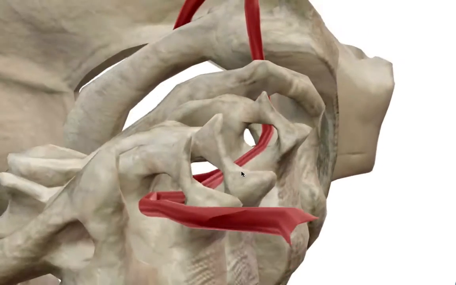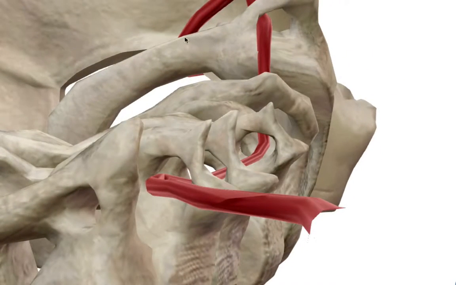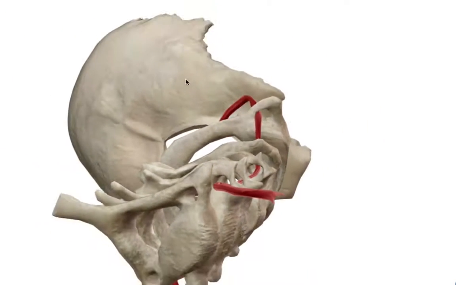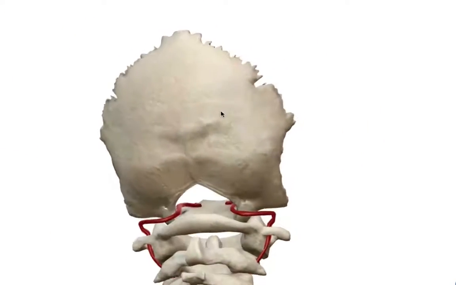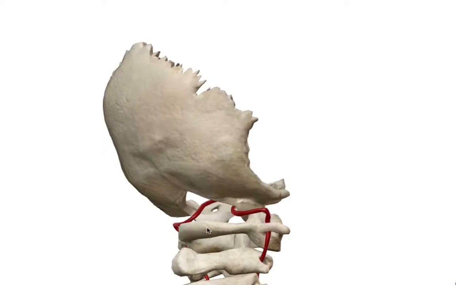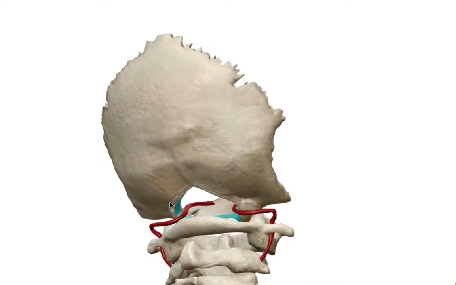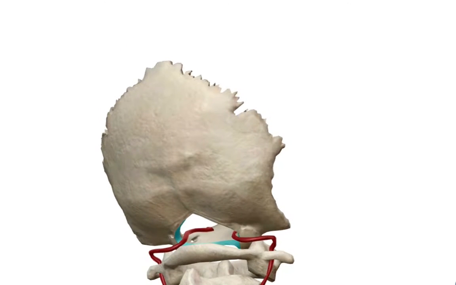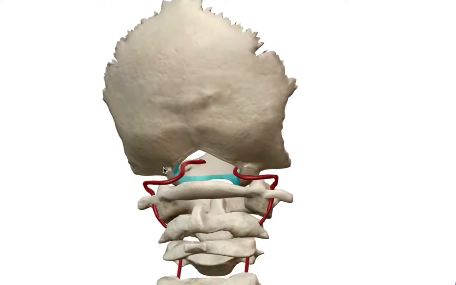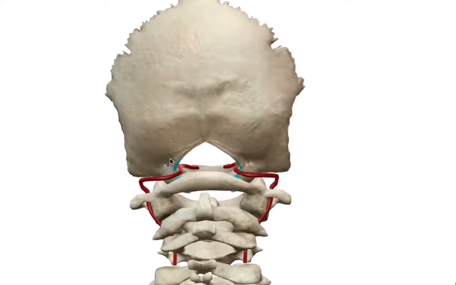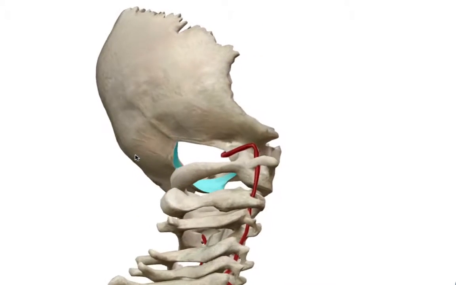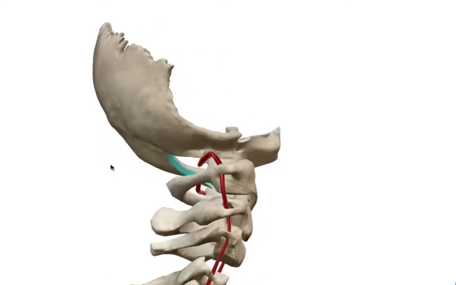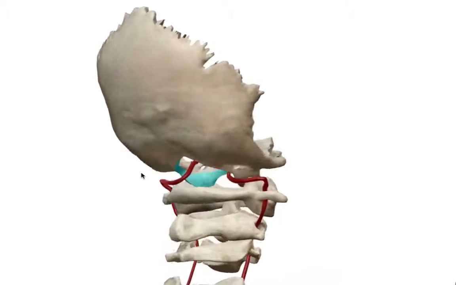You're seeing that it ends up going into the occipital portion of the brain. This large hole here is where your spinal cord begins. This is called the foramen magnum, and it just goes in through that particular foramen and up into the brain.